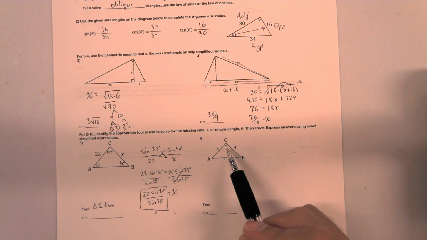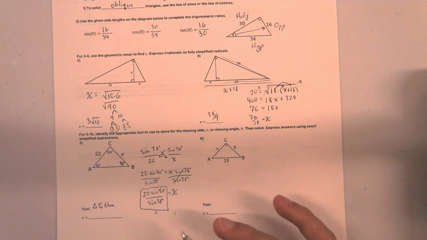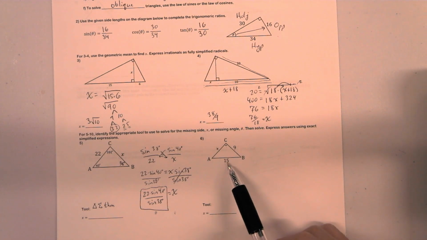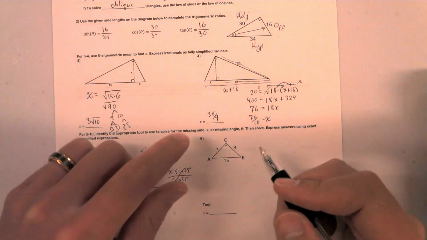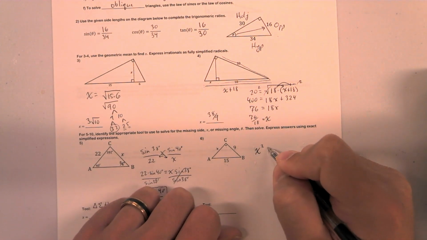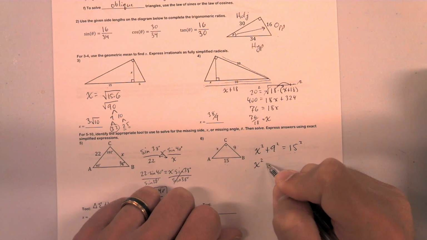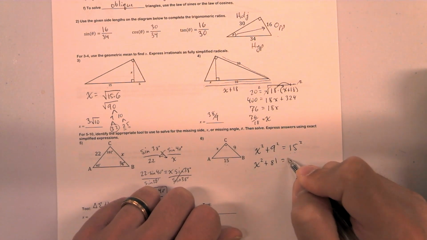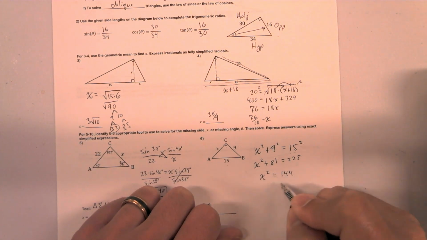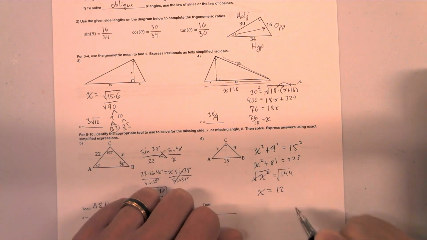Okay, now on this one we see that we have a right angle, which means our right triangle tools are available, being Pythag and the trig ratios. Given that I know two sides, I can get the third side using Pythag. Remember, that's leg squared plus leg squared equals hypotenuse squared. So the x will be on the same side of the equals as the 9. Square the 9 and the 15. Subtract 81 from both sides. And square root both sides. So x is a clean 12.